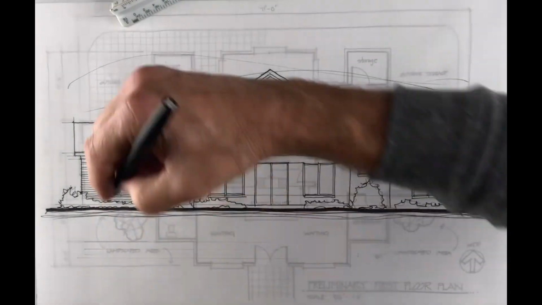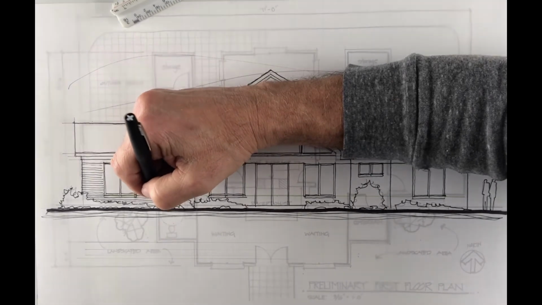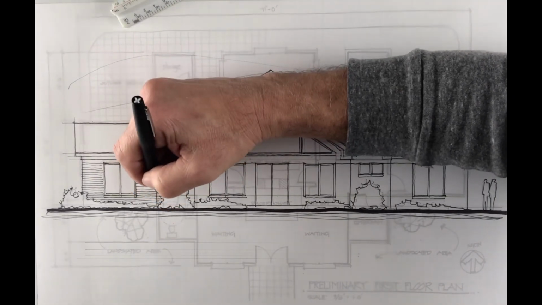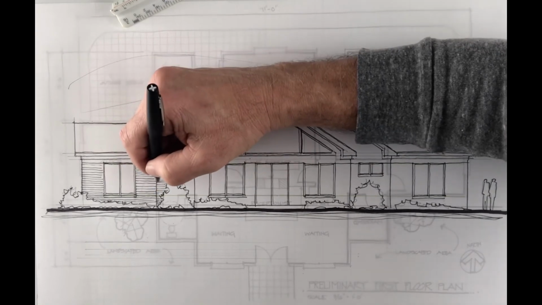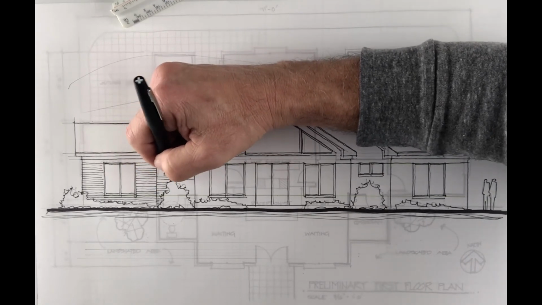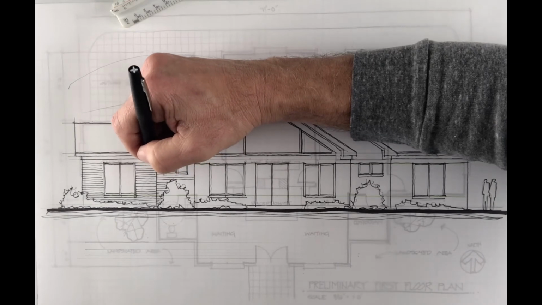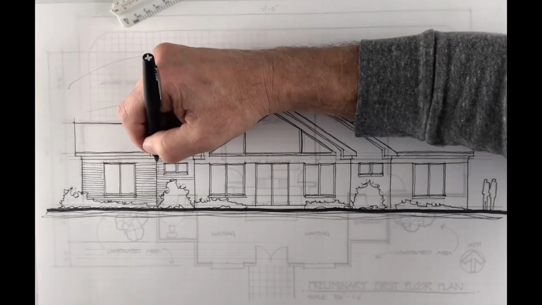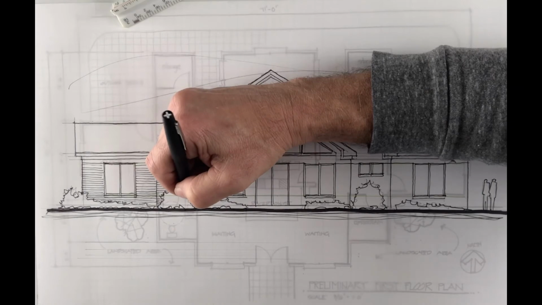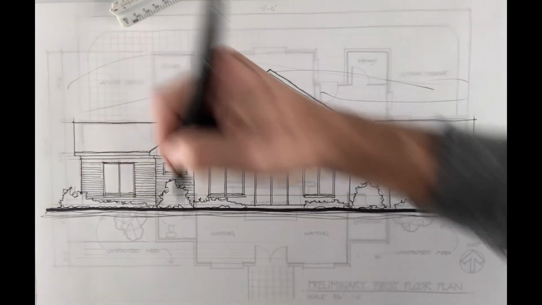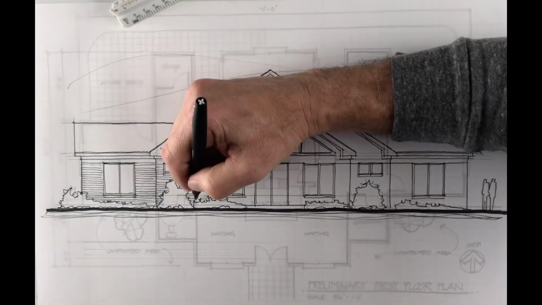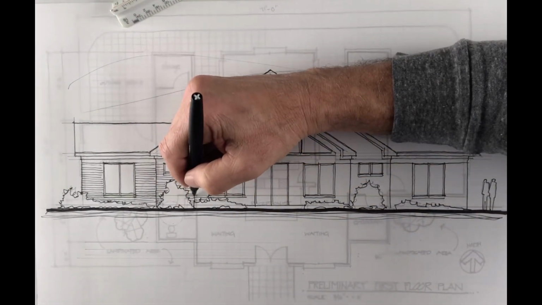That's one part, and then maybe over here I do the same. I'm just putting a little bit of pressure on this pen because I don't want this too dark. Very lightly. And I'll show you how I come back in a minute and give this a little bit of texture so it looks even more like stone or brick.